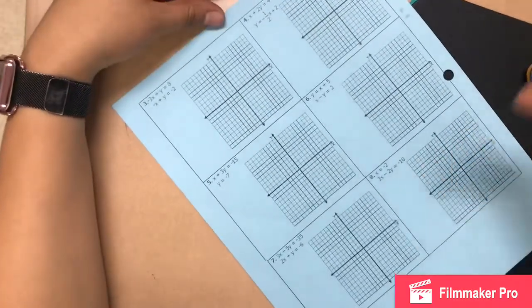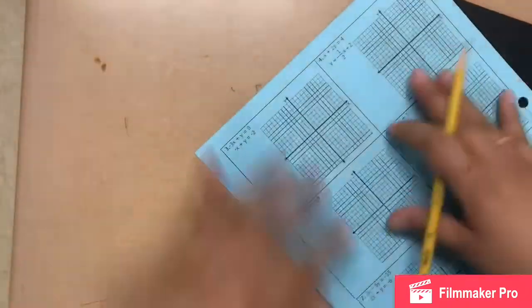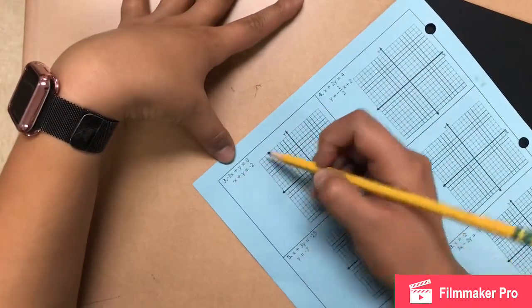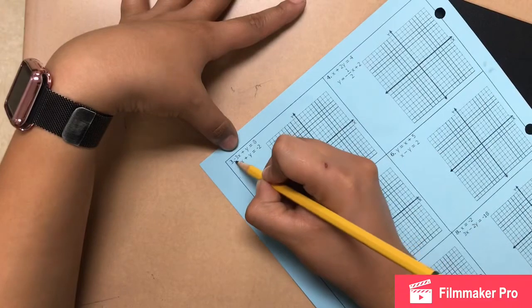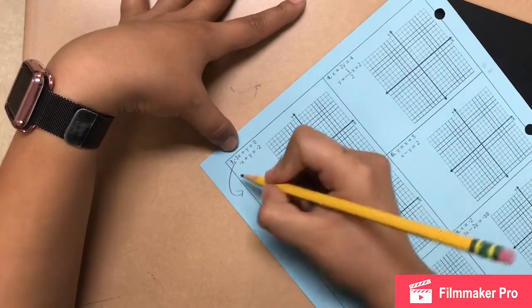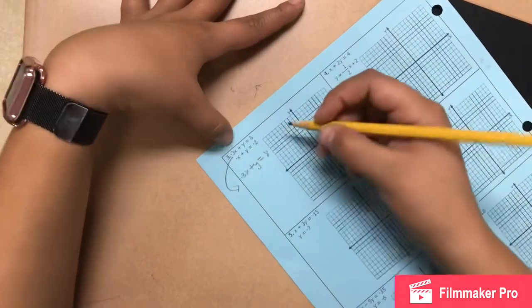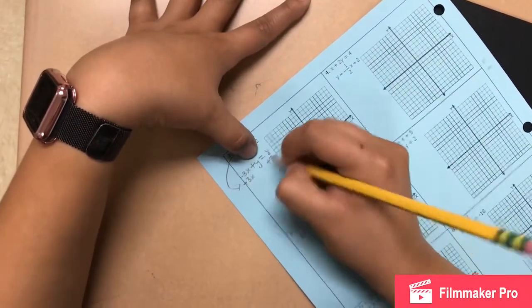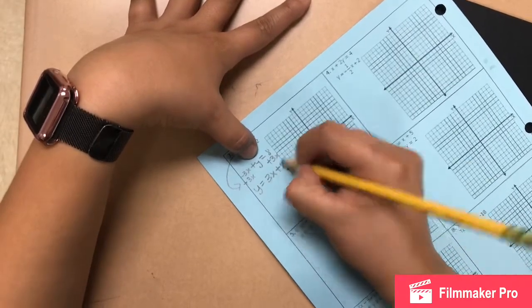Okay, so we're going to continue this, but notice these examples, not all of them are in slope-intercept form. So if I look at number 3, notice both are in standard form, so I have to convert both to slope-intercept form. So we're going to convert this first one first. Negative 3x plus y equals 8. Solve for y by adding 3x. So y equals, the x goes first, so 3x plus 8.